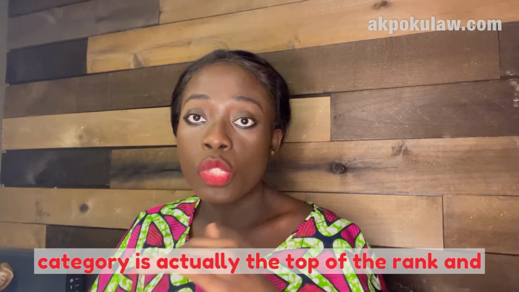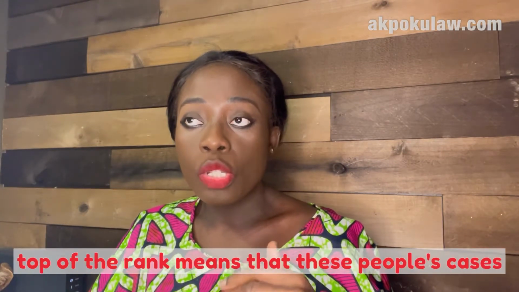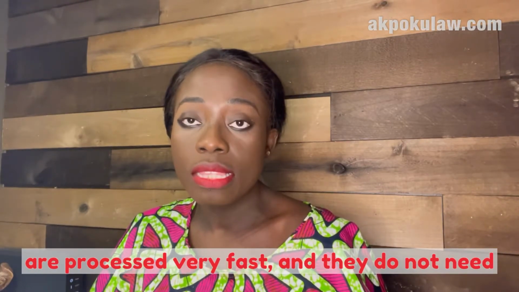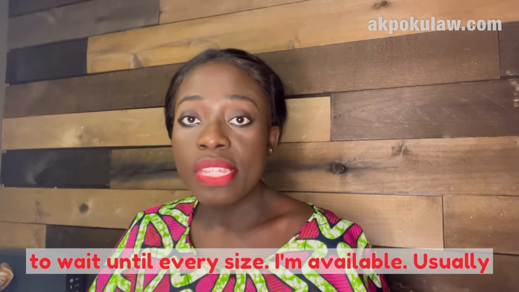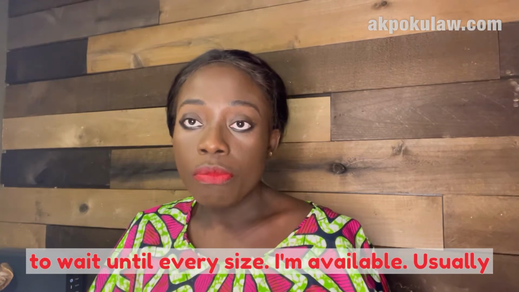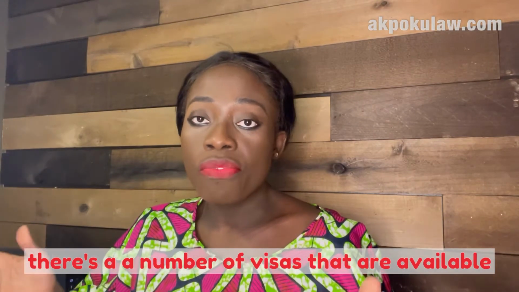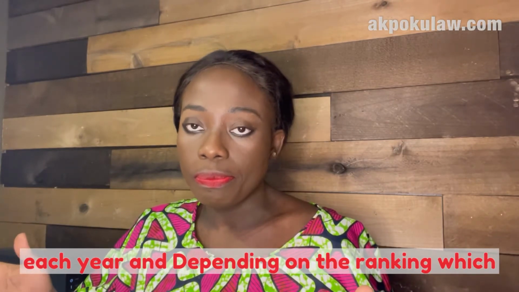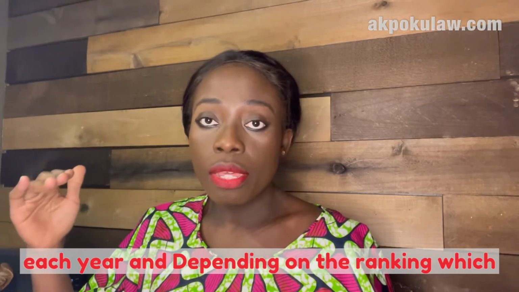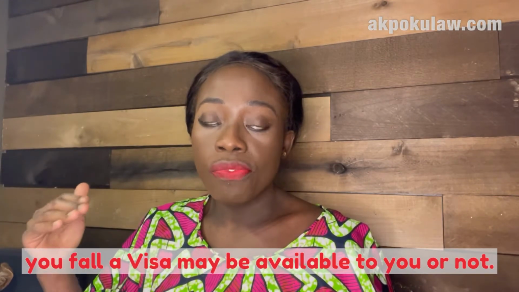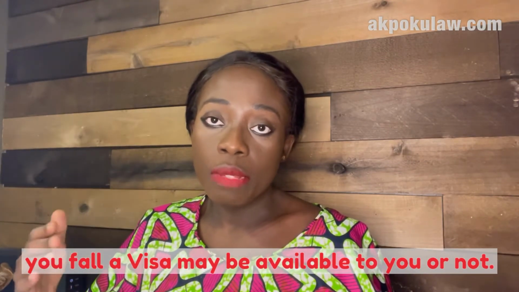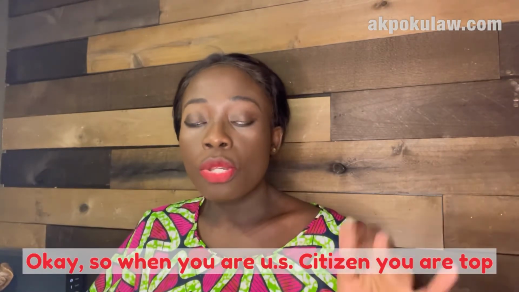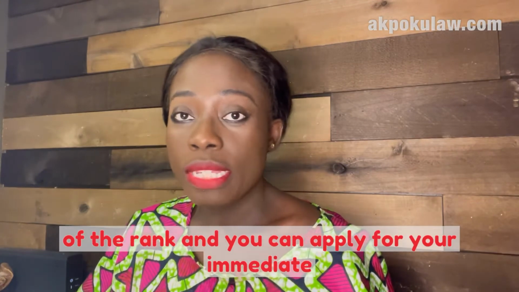The immediate family category is actually the top of the rank. Top of the rank means that these people's cases are processed very fast and they do not need to wait until a visa is available. Usually there's a number of visas available each year, and depending on the rank in which you fall, a visa may be available to you or not. When you're a U.S. citizen, you are top of the rank and you can apply for your immediate family.